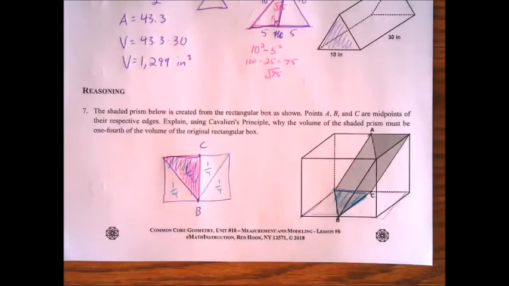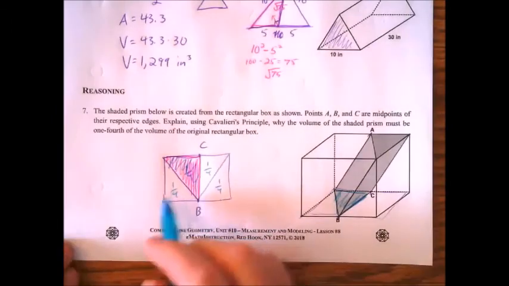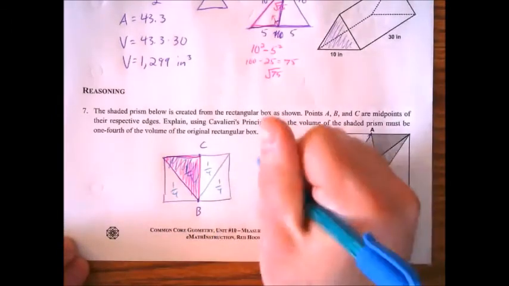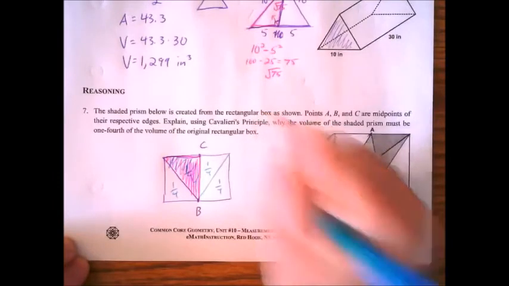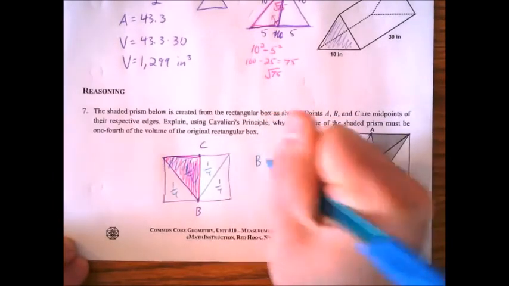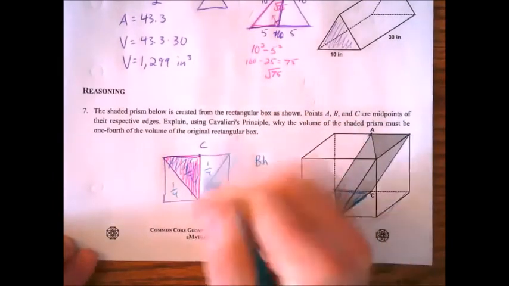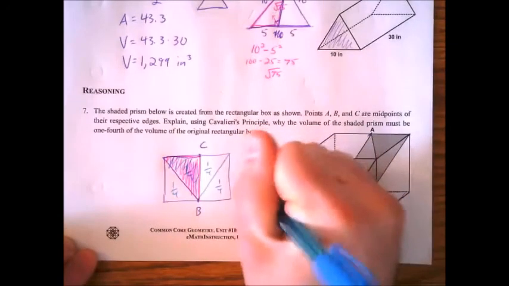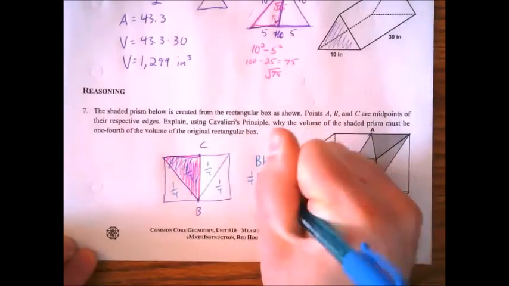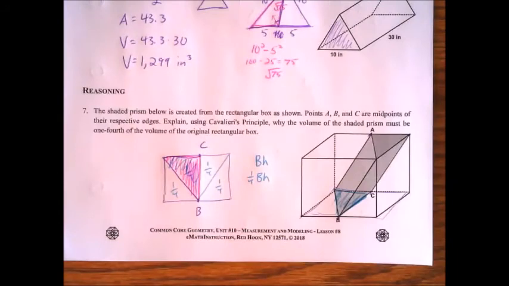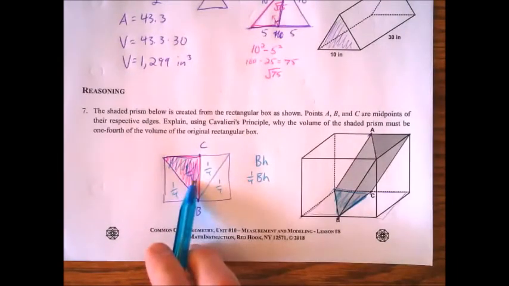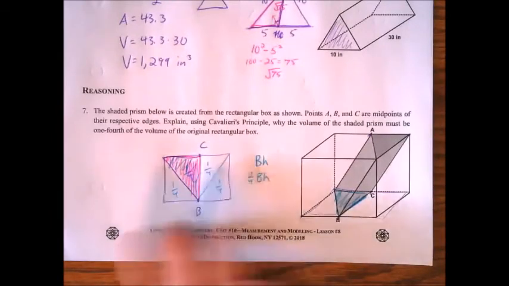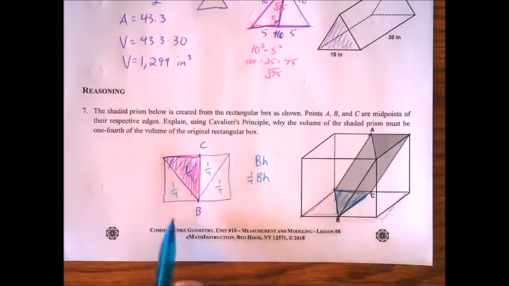It has 1/4 of the area of this base. So if you think about it, the volume of the rectangular box would be whatever the area of the base is times the height, whereas this would have 1/4 the area of the base times the height. So the area of the base of the shaded region is 1/4 that of the area of the entire base, so the volume would also have to be 1/4 of the volume of the whole prism.